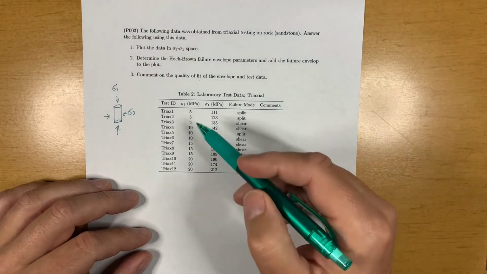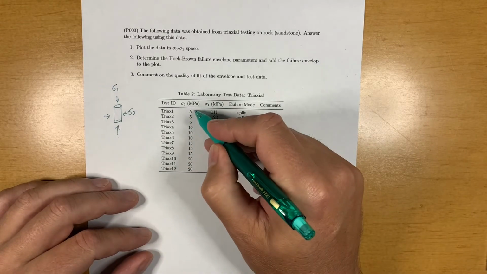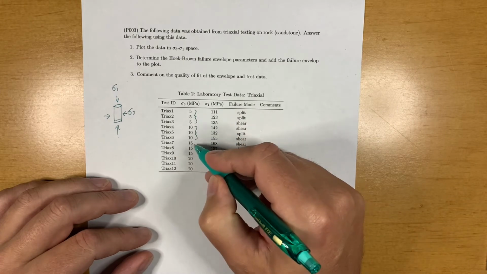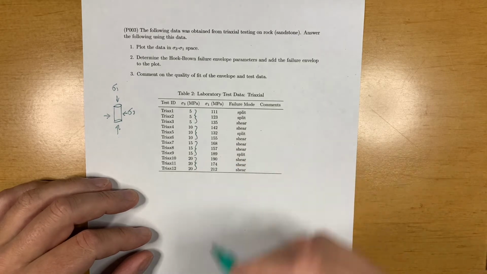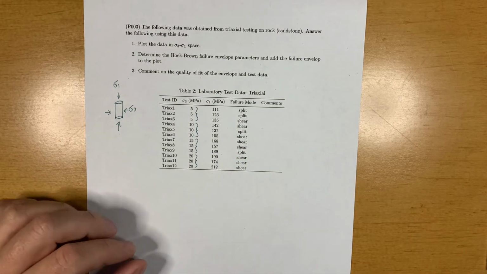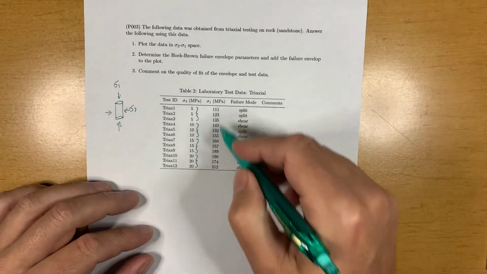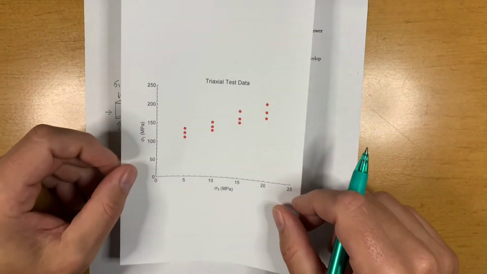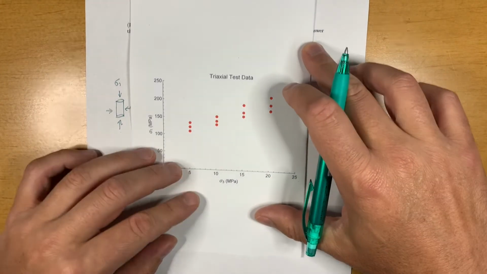Okay, so we have results for confining stresses at 5 MPa, 10 MPa, 15 MPa, and up to 20 MPa. And we have various sigma 1s at failure. So these are the peak stresses. Okay, so first off, let's plot it in sigma 1 and sigma 3 space. Okay, so here we go.